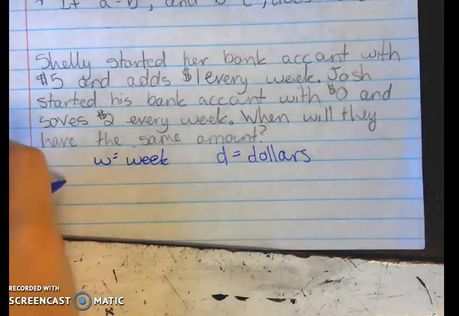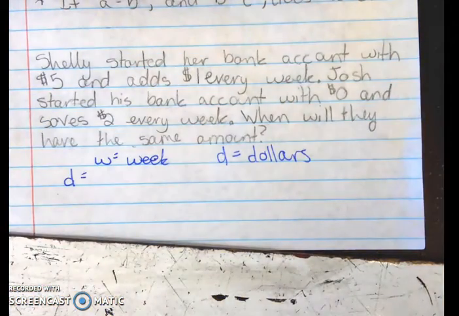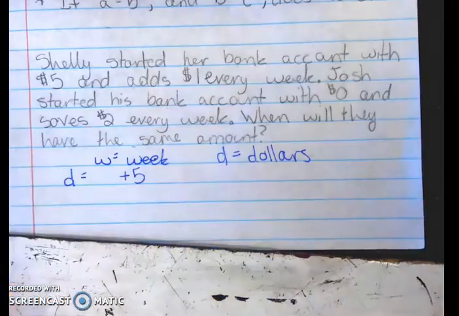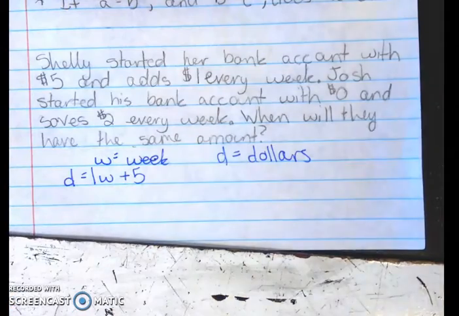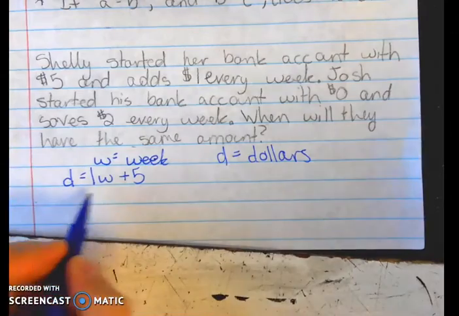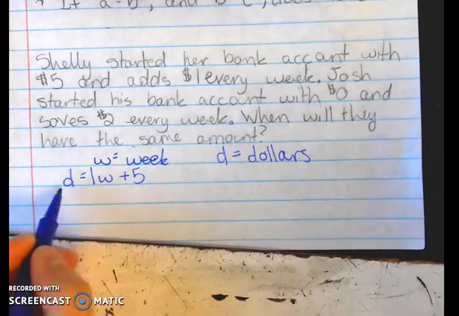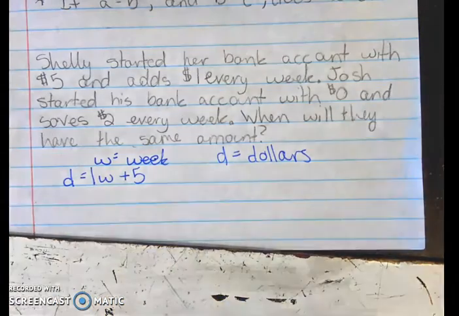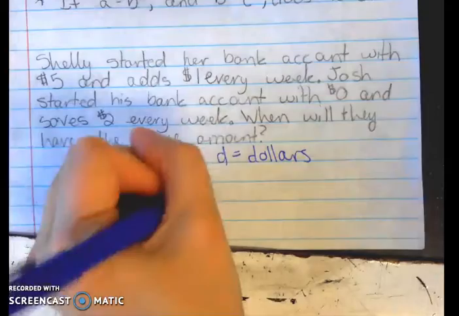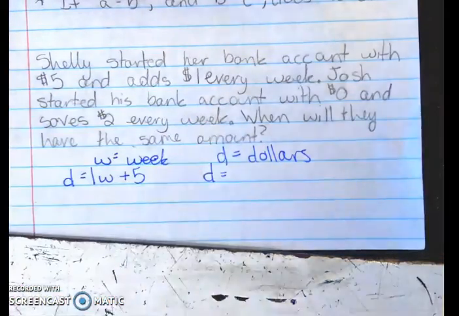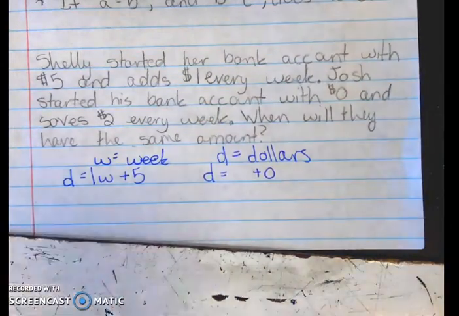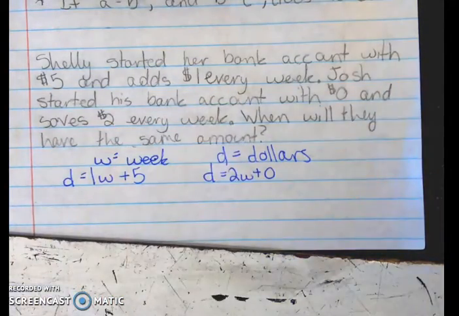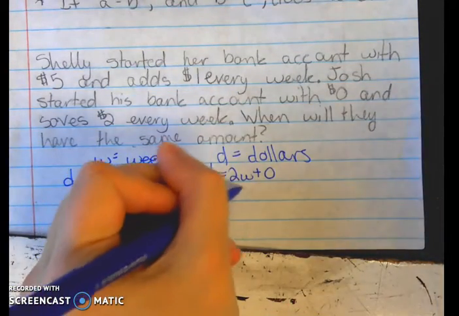So let's talk about Shelly. Shelly's dollars, well, she's going to start with $5, so we know that's going to be the plus 5, and add $1 every week, so that's going to be 1W. Okay, there's Shelly's equation. $1 a week plus the $5 she started with gives us her amount at the end. Now, with Josh, his dollars, he didn't start with anything, plus 0, okay, but he does $2 every week, so that would be 2W. You could also write it D equals 2W, that's fine.